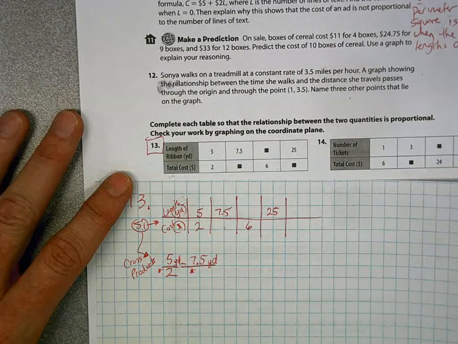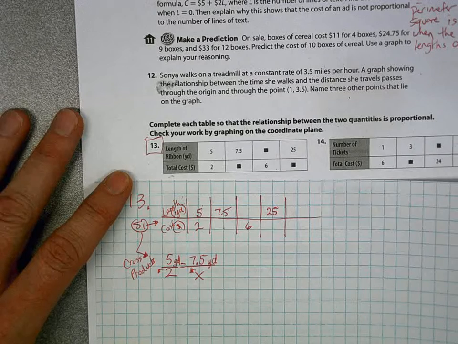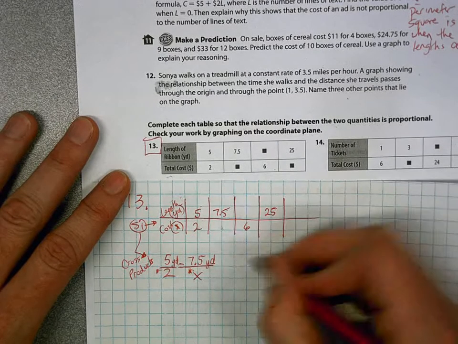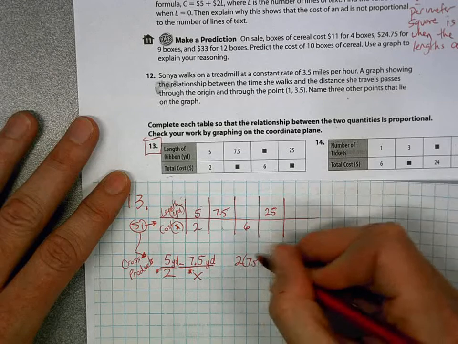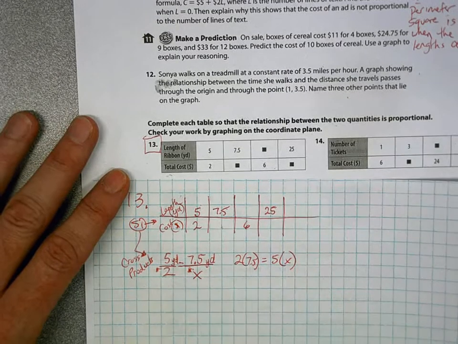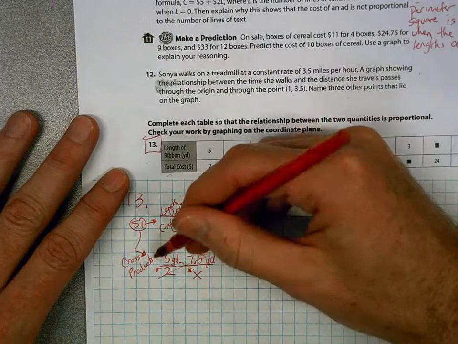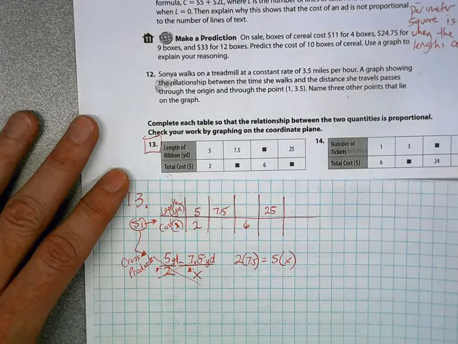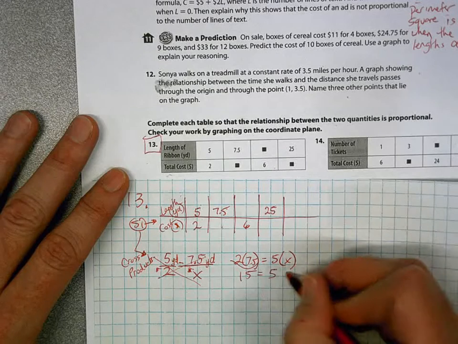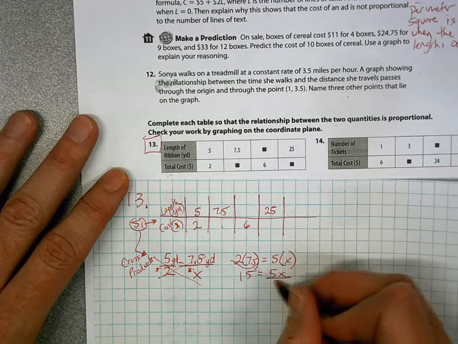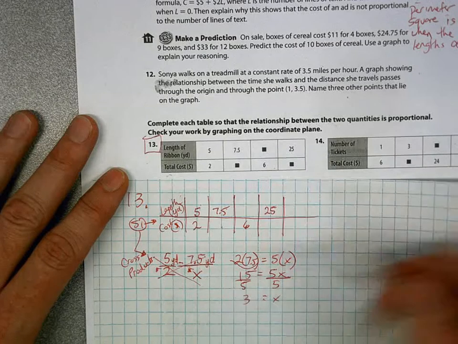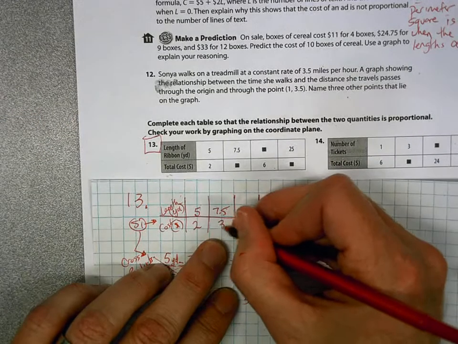I need to find out what x is. So here we go. I say 2 times 7.5 is equal to 5 times x using cross products. 7.5 times 2 is 15, equals 5x. And look at this, we don't even need a calculator for this one. Divide both sides by 5 and we get x is equal to 3, which means the cost is $3.